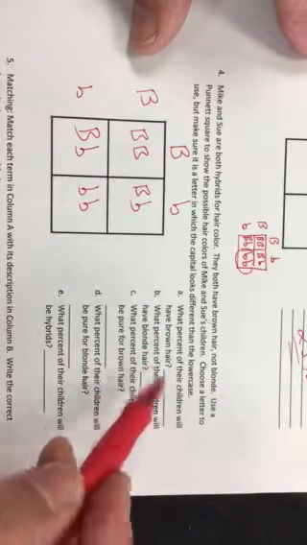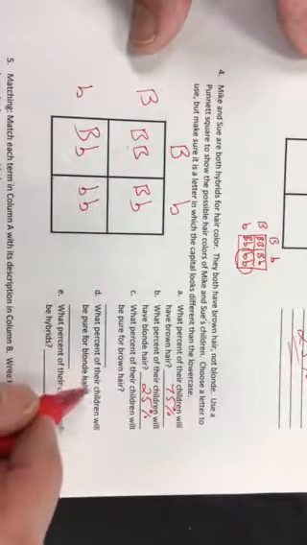What percent of the children will have brown hair? Okay, let's take a look. Brown, brown, brown, blonde. So 3 out of 4, that's 75%. What percentage of the children will have blonde hair? Well, that's the only one right there. 25%. What percentage of the children will be pure for brown hair?